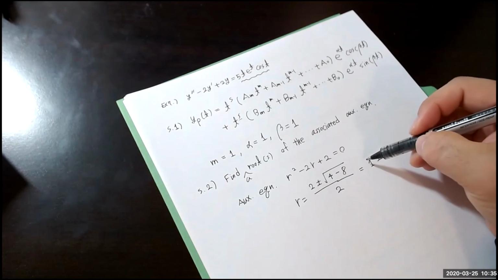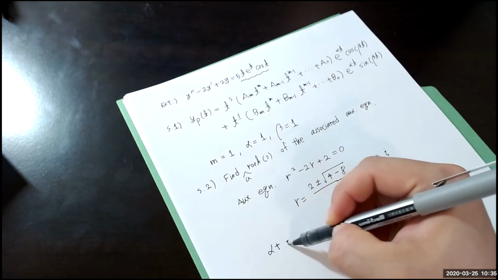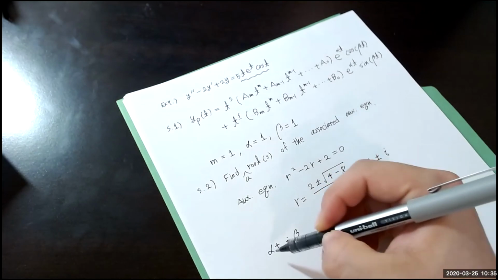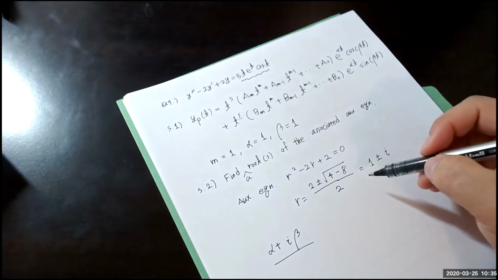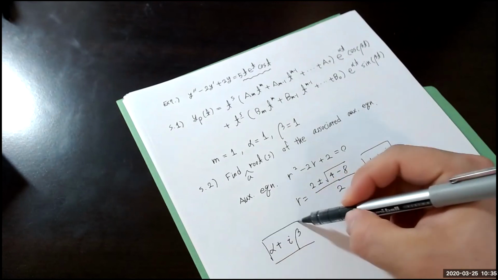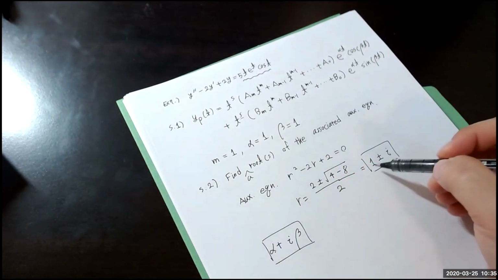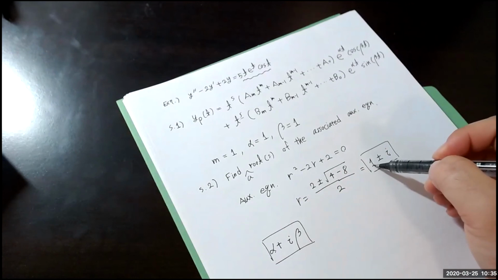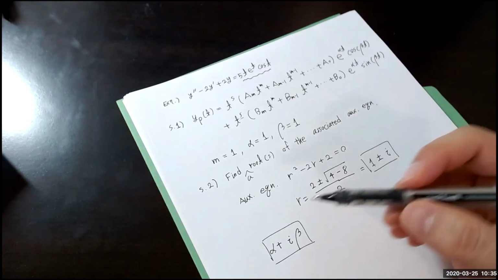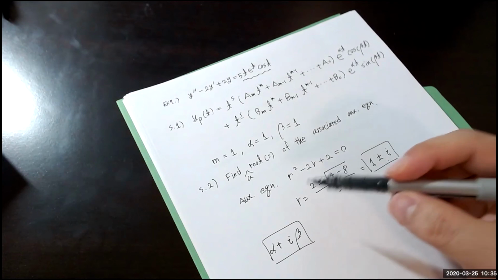Okay. Here we're going to compare alpha plus i beta with 1 plus i. We're going to compare alpha with the real part of the root of the auxiliary equation, and we're going to compare beta with the imaginary part of the root.